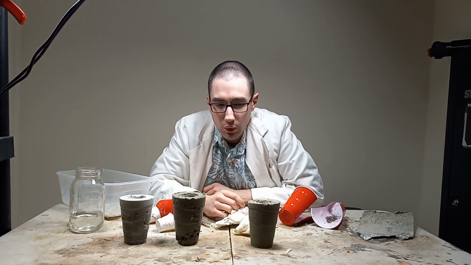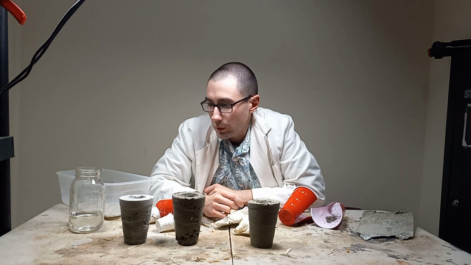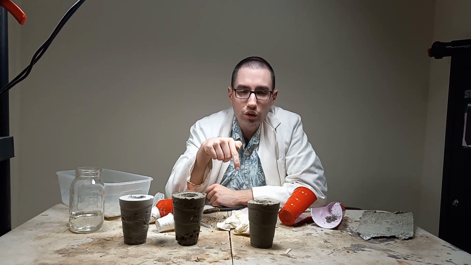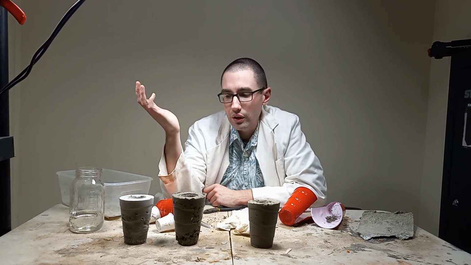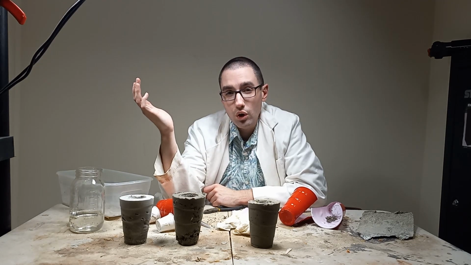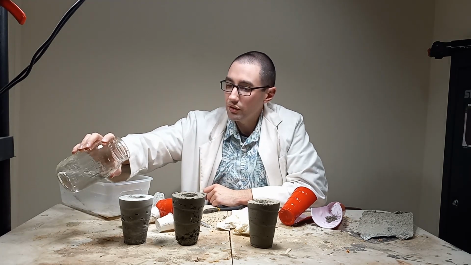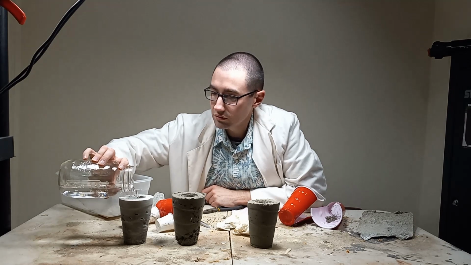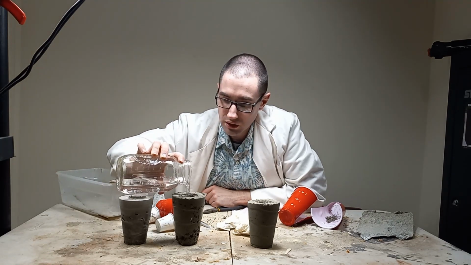So before these are fully allowed to dry, what I want to do is pour that water into their holes and then check back, maybe an hour, 24 hours, however long it takes, to see where the water goes. For all I know, it's going to happen instantaneously. Fortunately, I have some water right here. Fill them up.